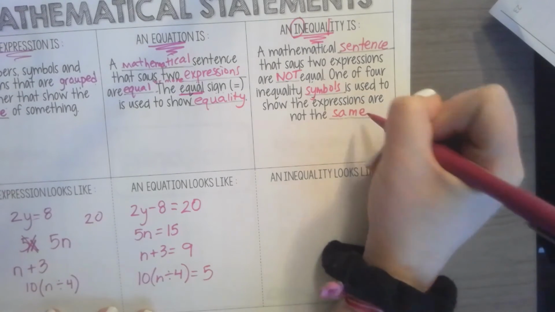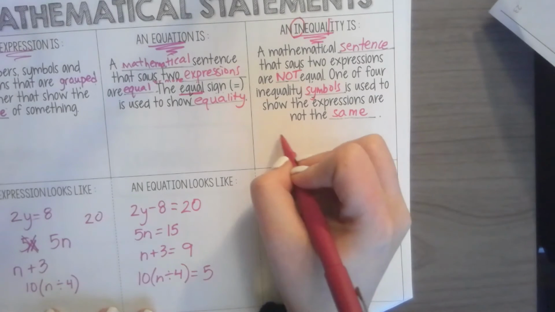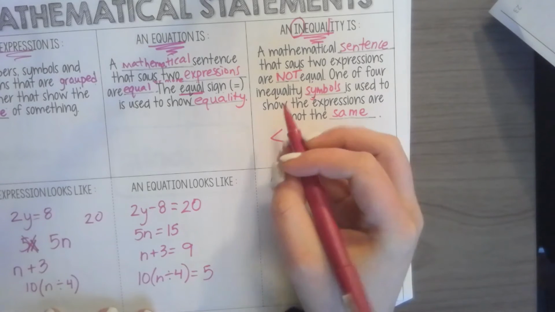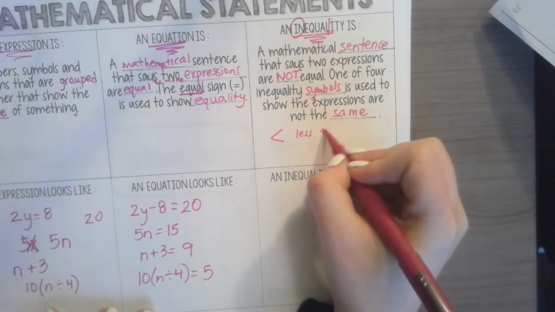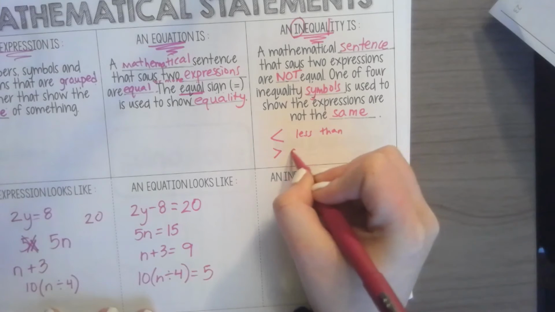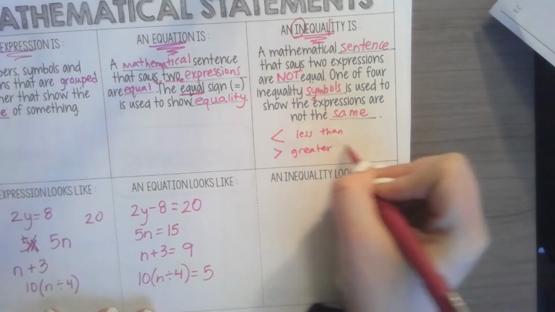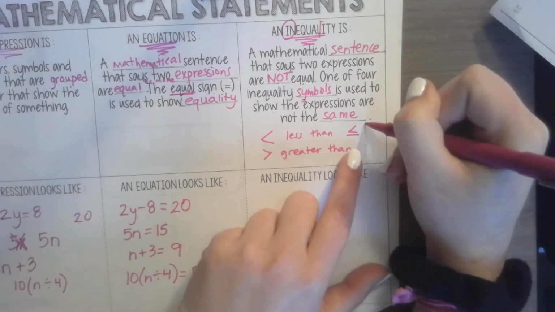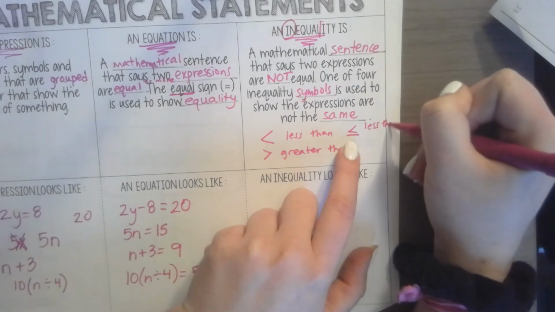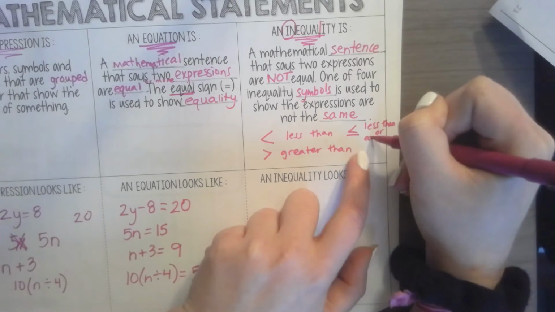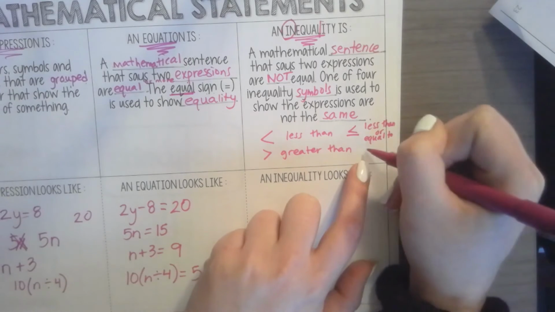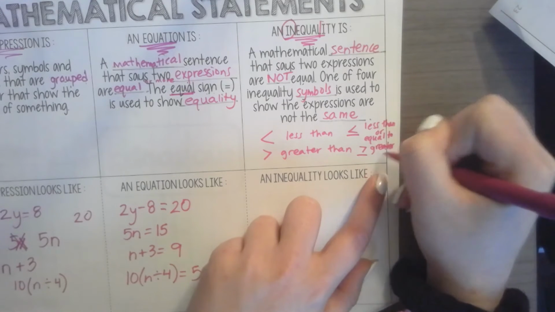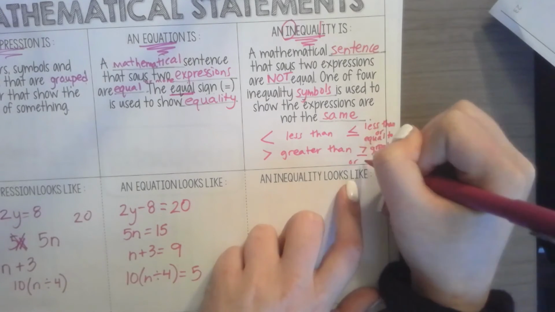Okay, so we can see things like less than, greater than, less than or equal to, greater than or equal to.